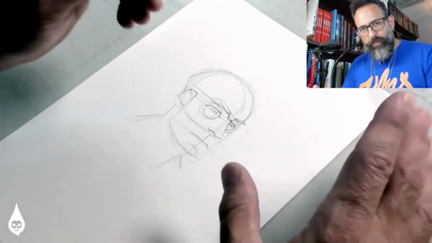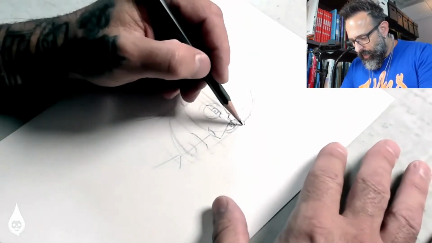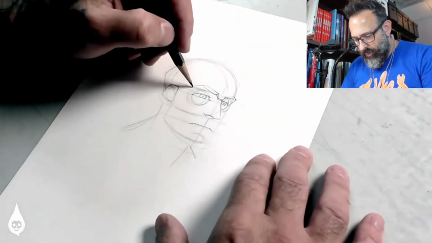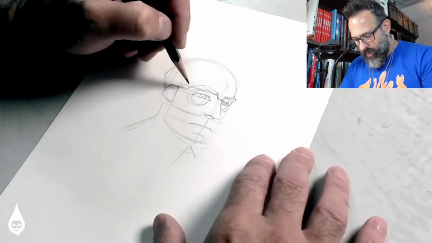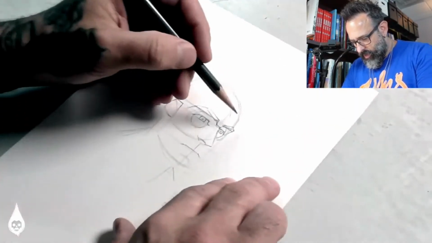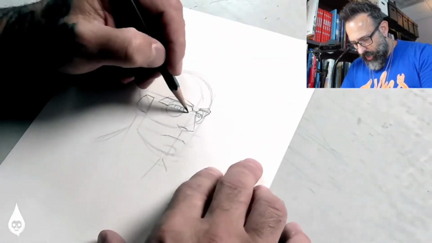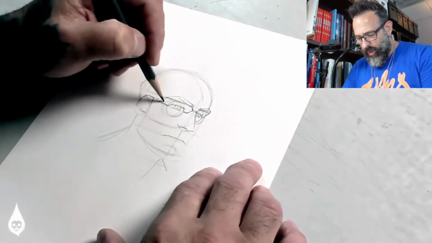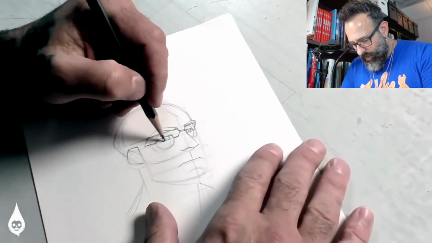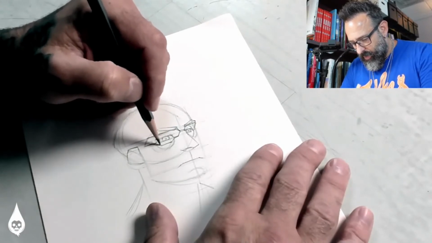Okay, so let's talk about some anatomy of the head here. So the eyes are tucked into the socket. Alright, so what you have here is these geometric shapes, and this is the shape, the mass right here of the eye socket. And as we go, you'll see more and more what I'm talking about. Okay, and I'm going to work very geometric.